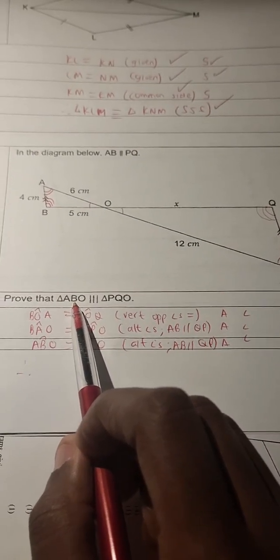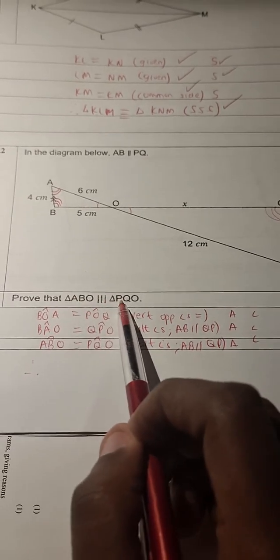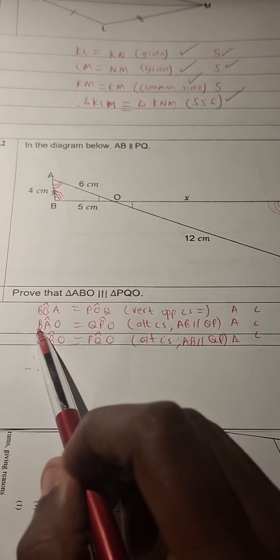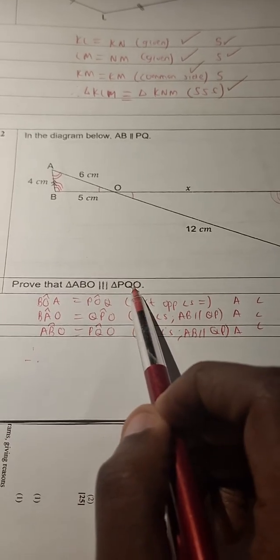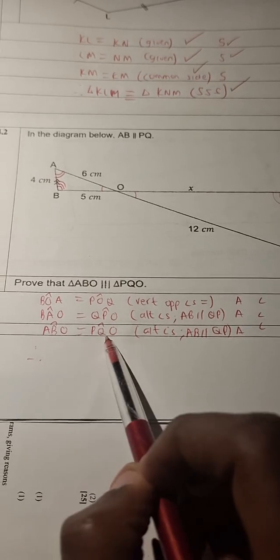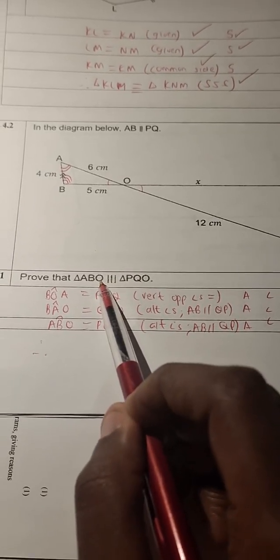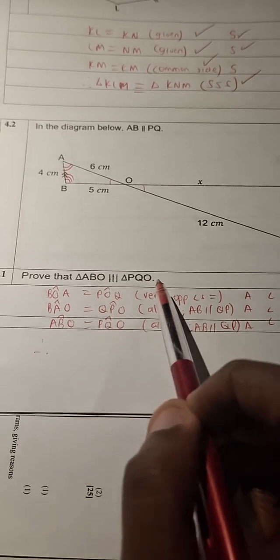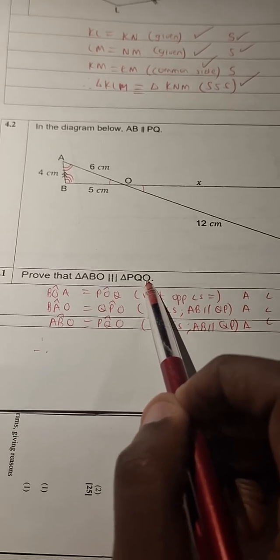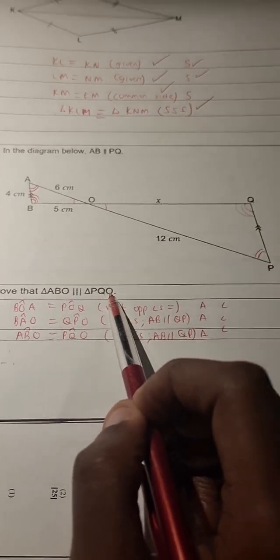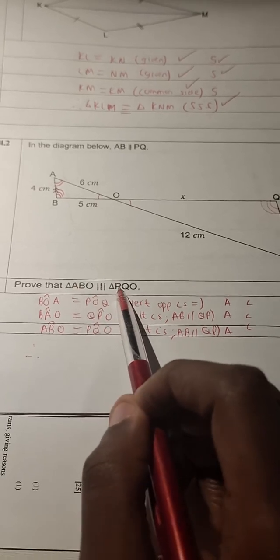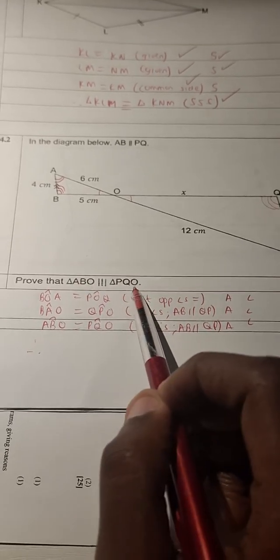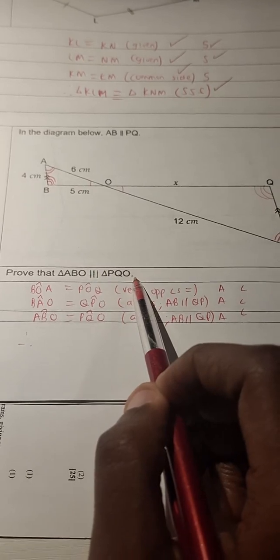Angle A is supposed to be equal to angle P. Angle B is supposed to be equal to angle Q. Angle O for triangle ABO is supposed to be equal to angle O for triangle PQO. The order is put in such a way that this angle should be equal to that one, that angle should be equal to that one, that angle should be equal to that one.